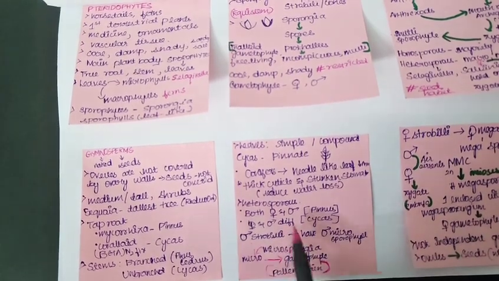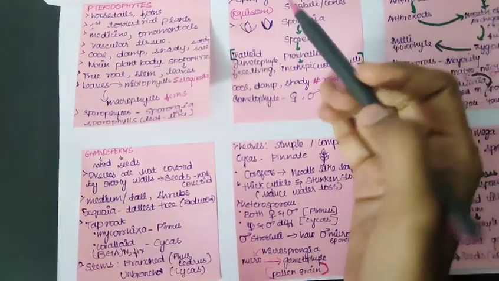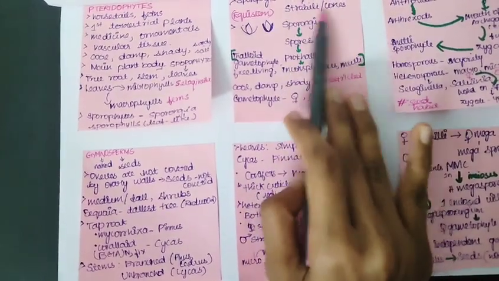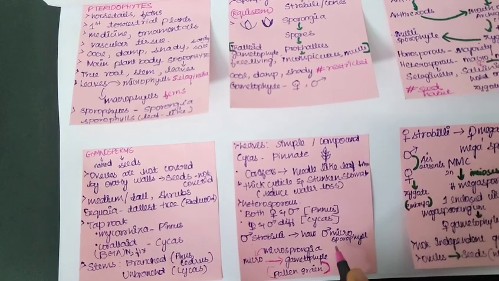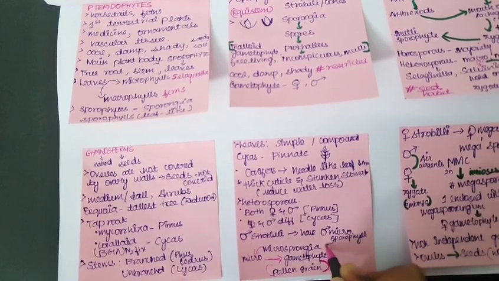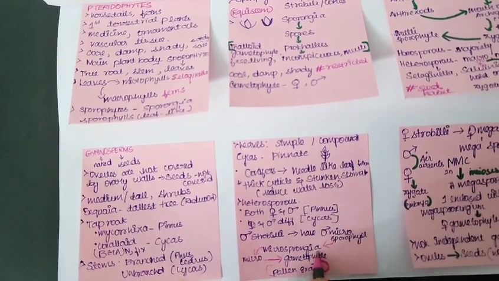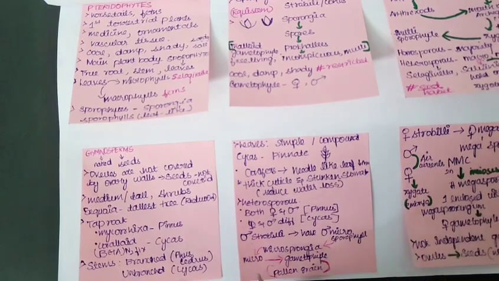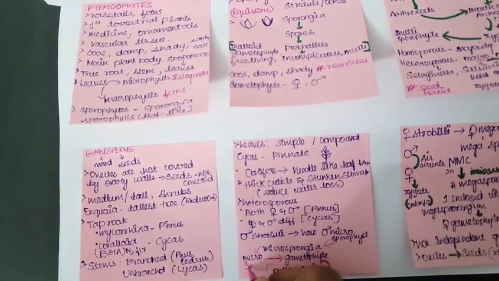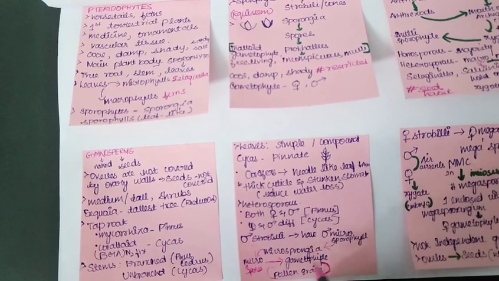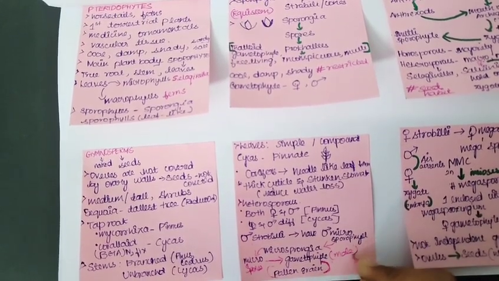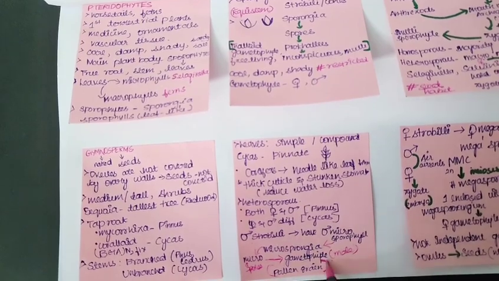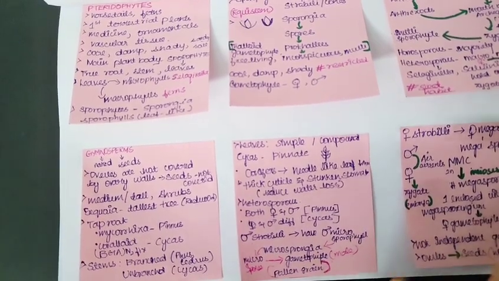So the strobili, you can see here, are cone-like compacted sporophylls. The strobili will have the microsporophyll. Inside this microsporophyll there will be microsporangia. This microsporangia will form microspores which form the gametophyte, that is the male gametophyte. This male gametophyte, which is a reduced male gametophyte, is called the pollen grain.